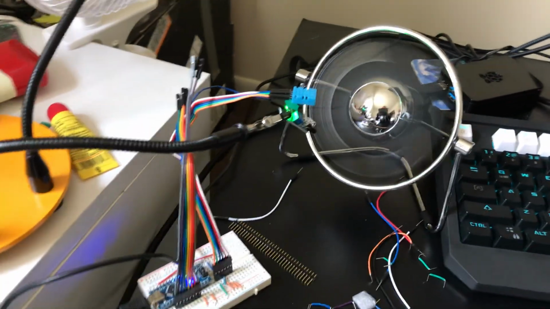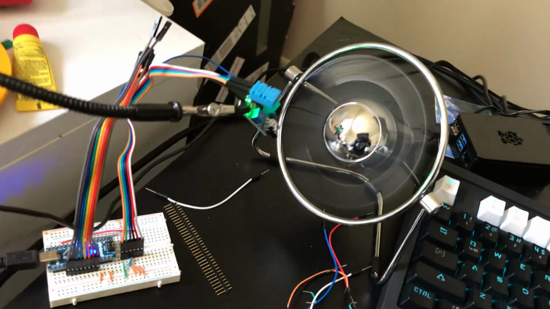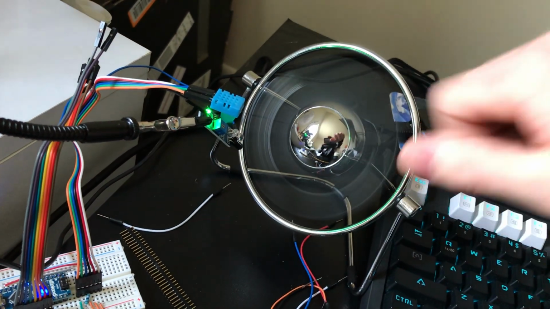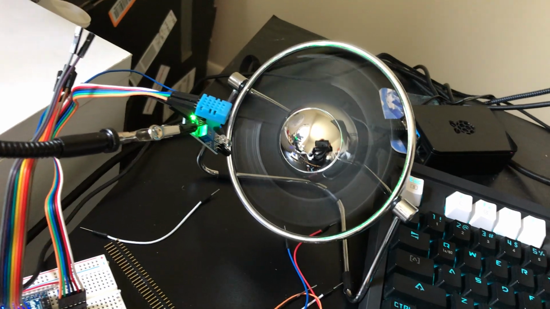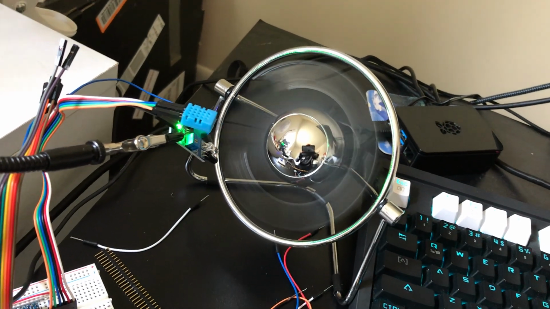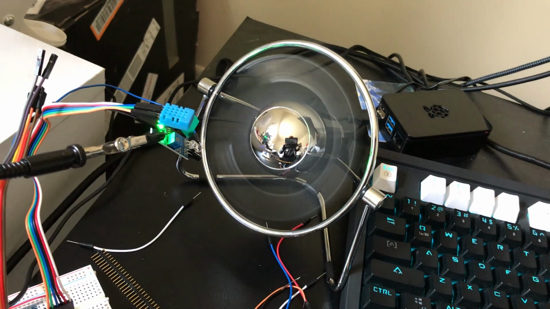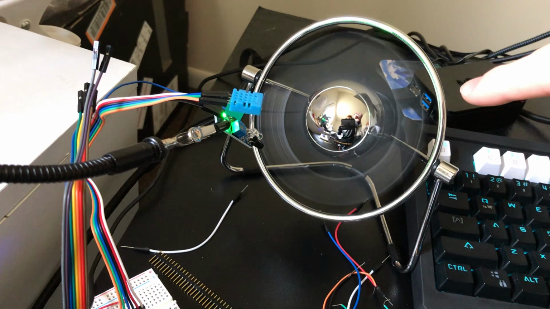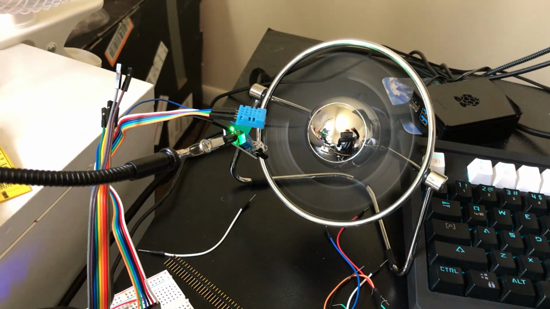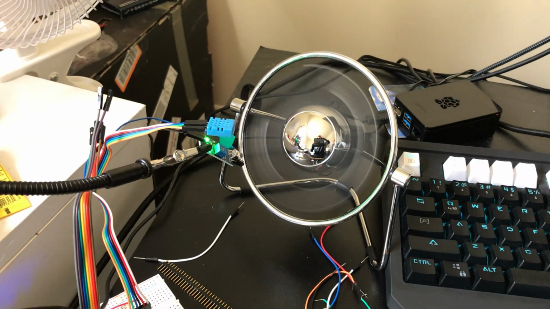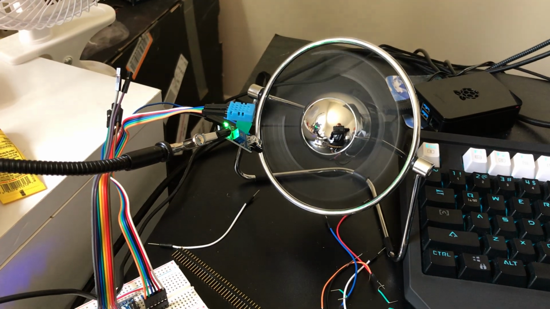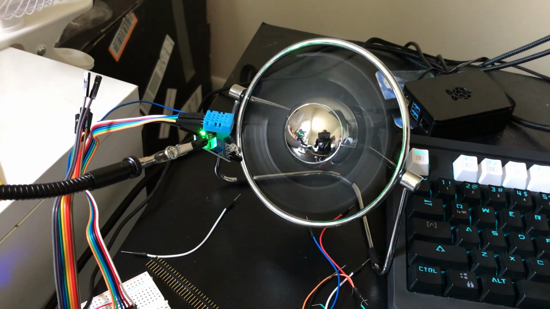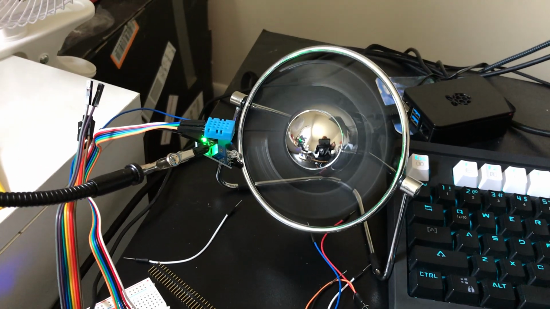So here we have our fan set up with our rotary encoder here. This checks to see if the fan is passing by it to record the number of rotations the fan goes by. On here we have a reflective strip that you can kind of see going by in this video, and that aids the detector in determining when a full rotation goes by, because it's only on one of the three blades there.